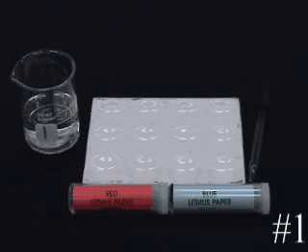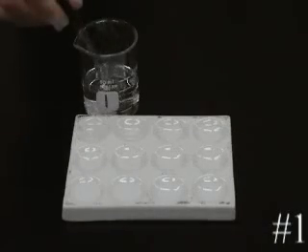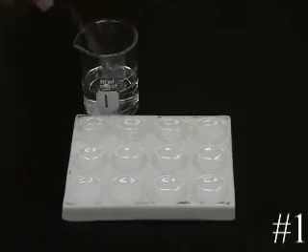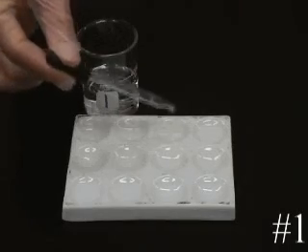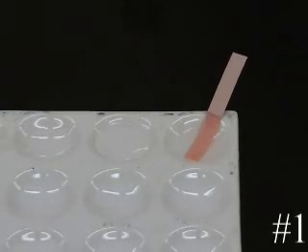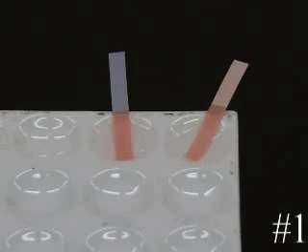One simple test is to identify the solution as acidic, basic or neutral. For this test we will use red litmus paper and blue litmus paper. Place 5 drops of the solution into each of 2 sections on the drop plate. Place a piece of red litmus paper in one section and blue litmus paper in the other. Record your observations in the data table.